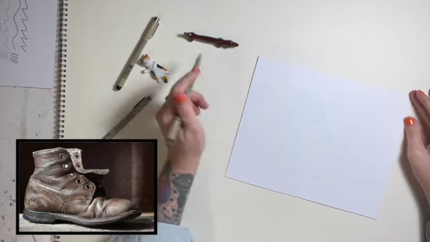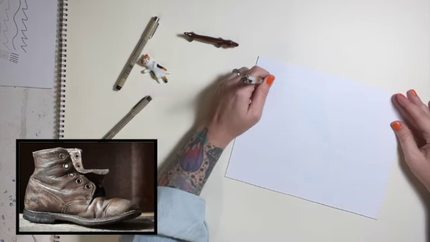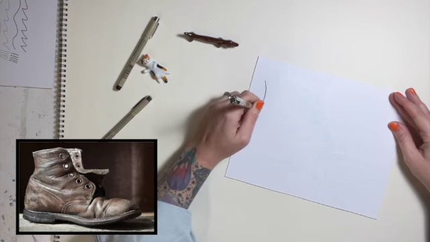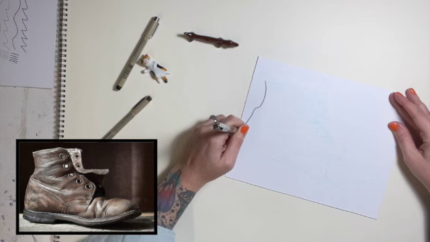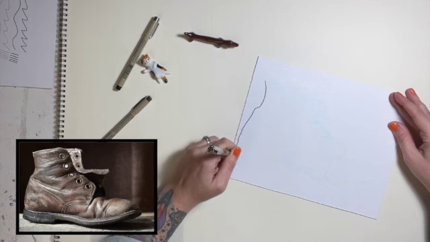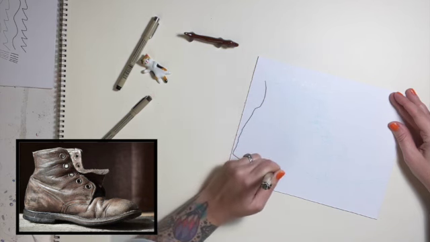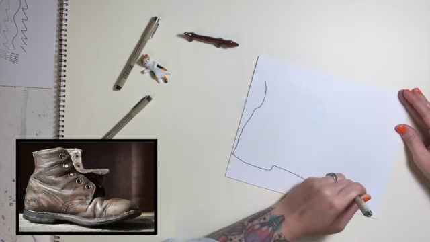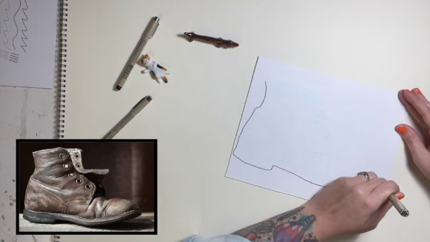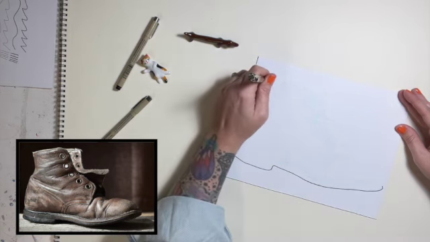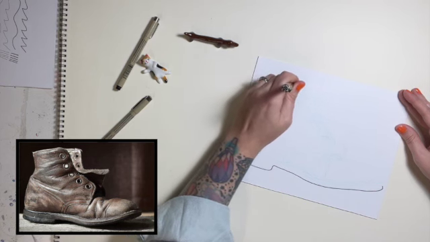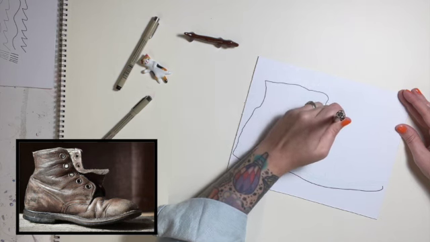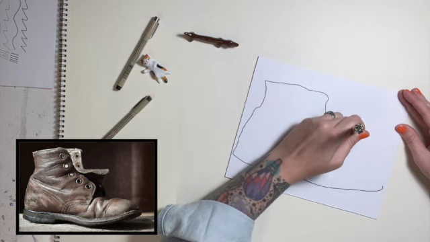The first thing we're going to do is the outline. Now, the outline is going to be the visible outer edge of the shape or the object we are drawing. And today we're drawing this old boot. And the image should be in the left bottom hand corner of the screen. Now, as I'm drawing the outer edge of the boot's shape, I am not going to put any emphasis on the internal details of the shoe. That's going to come later when we look at contour.